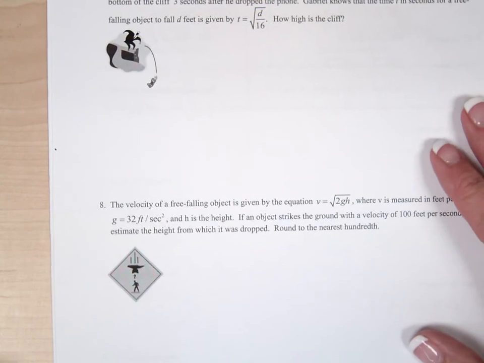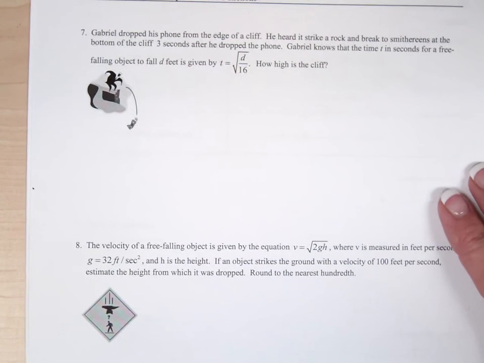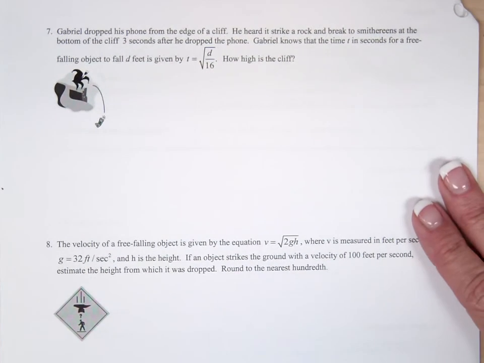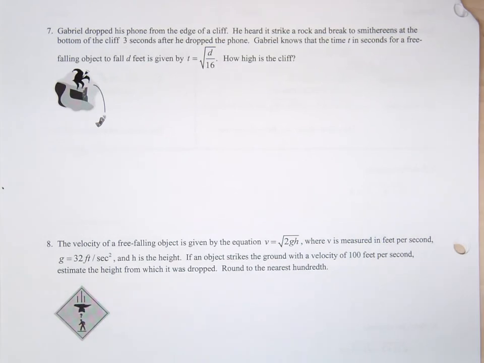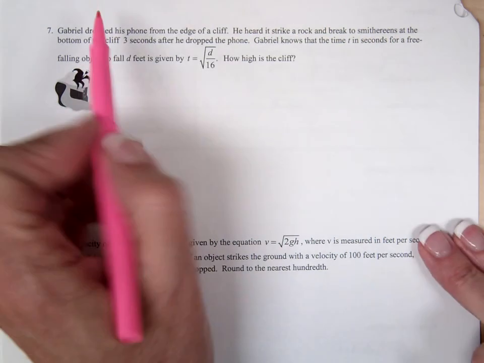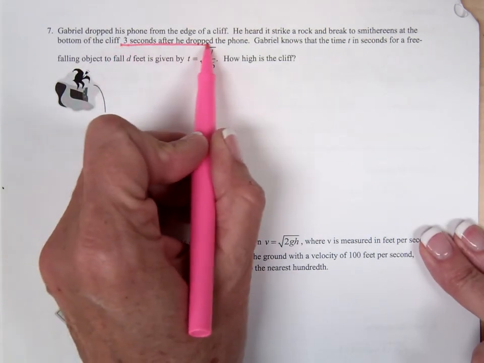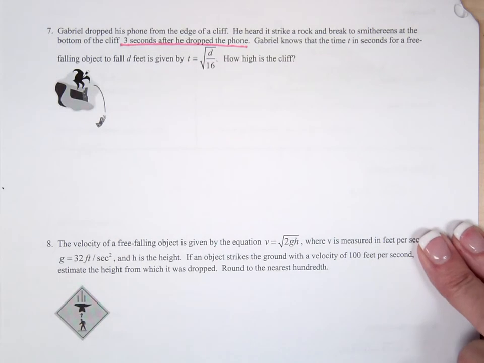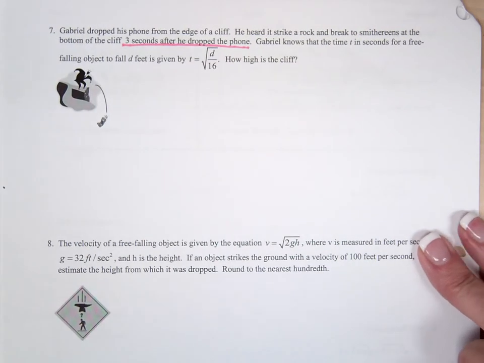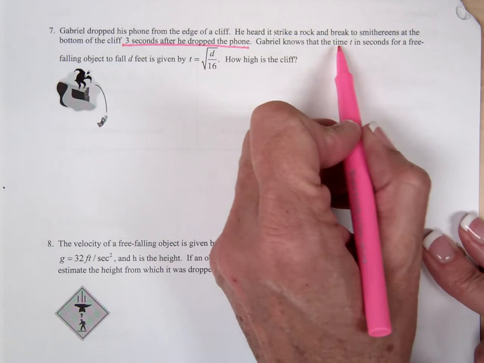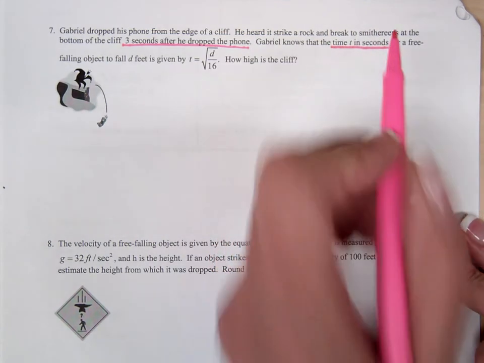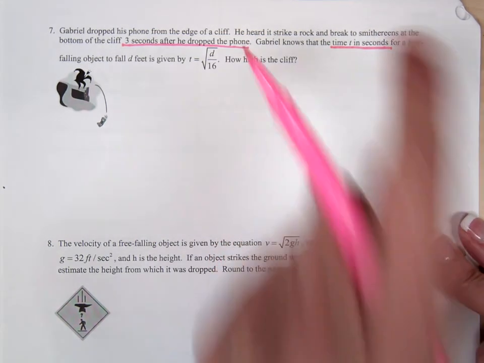So 2 more problems. Again, this is calculator, so you'll want to keep your calculator handy here. So Gabriel dropped his phone from the edge of a cliff. He heard it strike a rock and break to smithereens at the bottom of the cliff 3 seconds after he dropped the phone. So anytime we get numbers like that, we know that's going to be important for later. Gabriel knows that the time t in seconds, so anytime they give us time, we put it in for t.